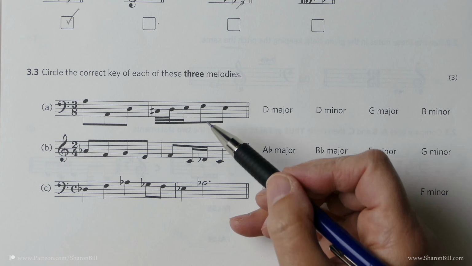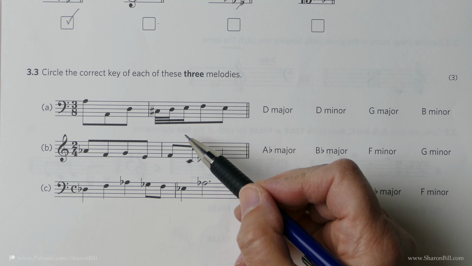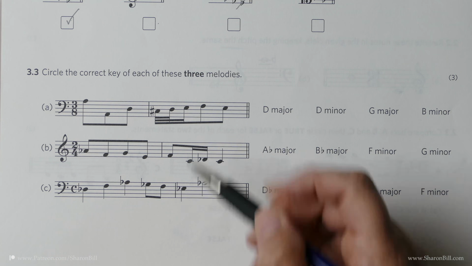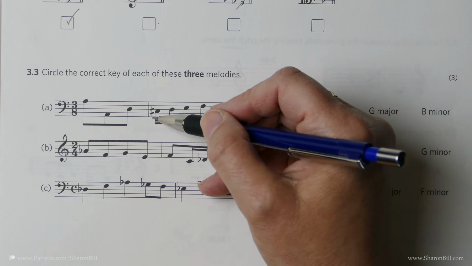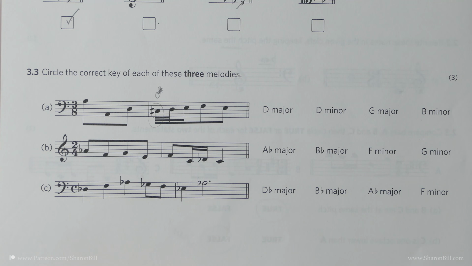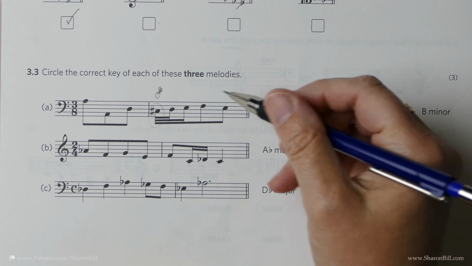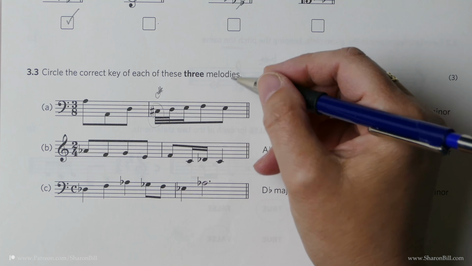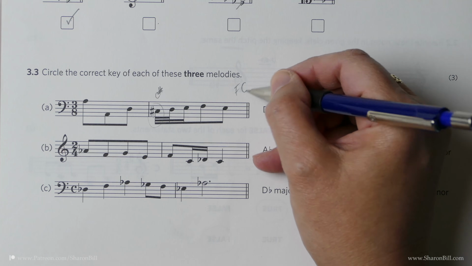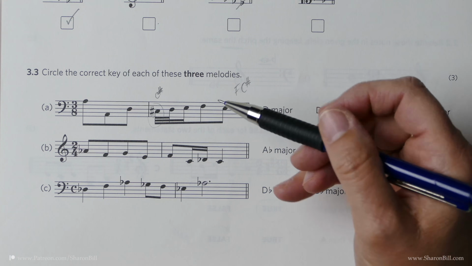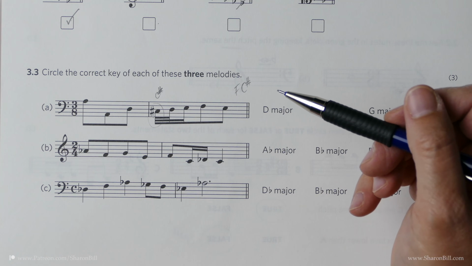Now we need to choose what key each of these melodies are in, and so we're going to have to see what clues we've got. Now here we have, in the bass clef, a C sharp. Now that could be D major, or it could be B minor, because you can't have C sharp in a key signature without an F sharp, so it's got to have a key signature of F sharps and C sharps. And so what other clues have we got?